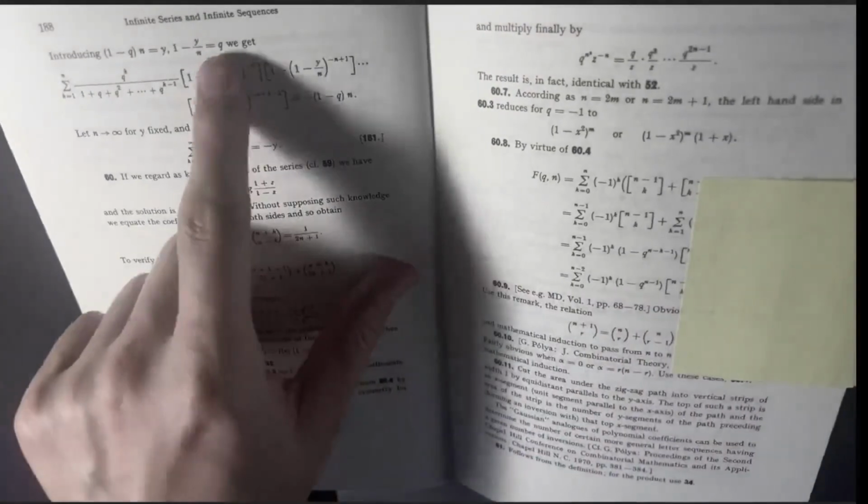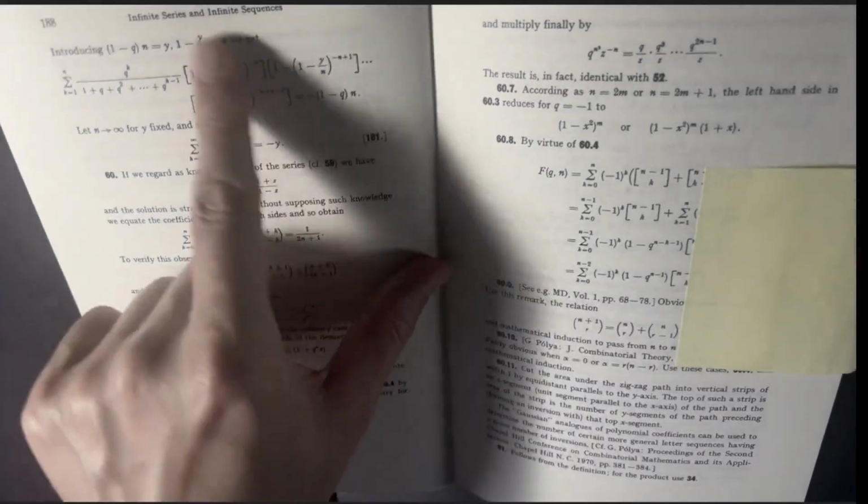And then as n goes to infinity, q goes to 1. This actually cancels on the right, and you get negative y.